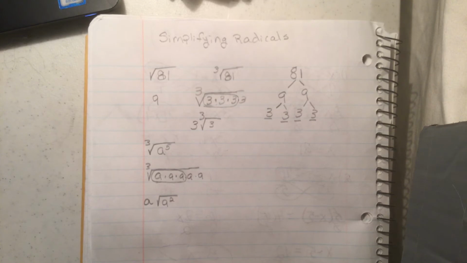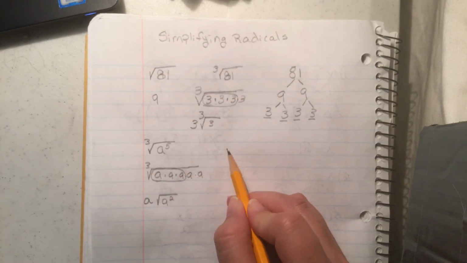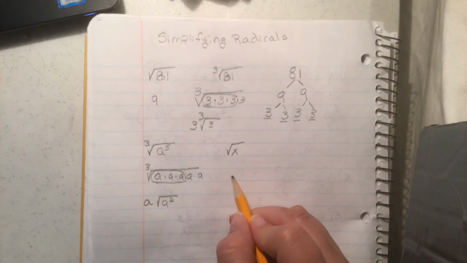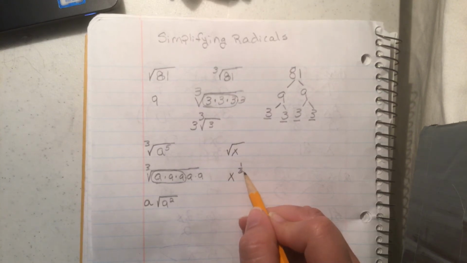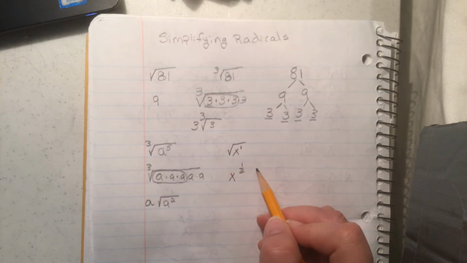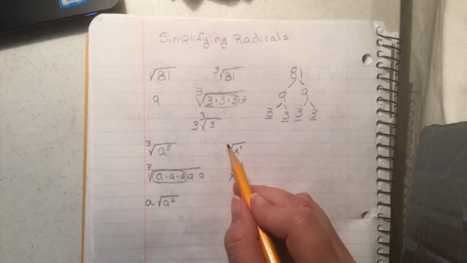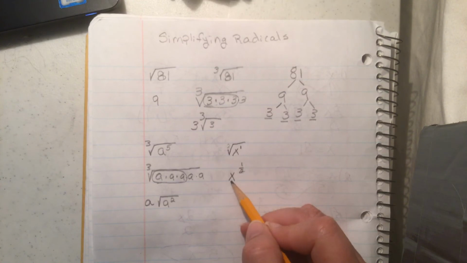Okay, so that's one way to look at it. There's another way to look at it as well. We can go back to the theory that when you have the square root of a number, it's really just a fractional exponent. Look right there. X is to the 1st power, so that's your numerator. The radical has an understood 2 right there, so that's your denominator. So it's x to the 1 over 2.